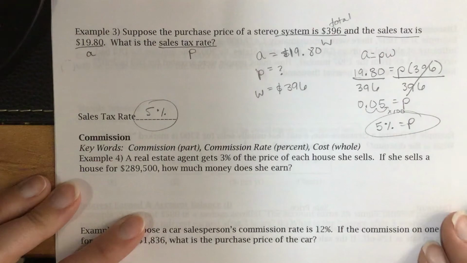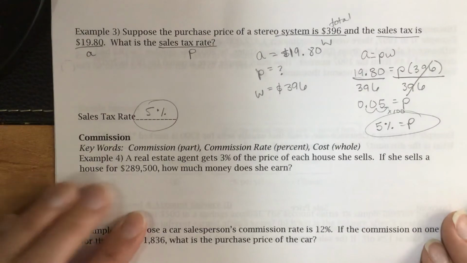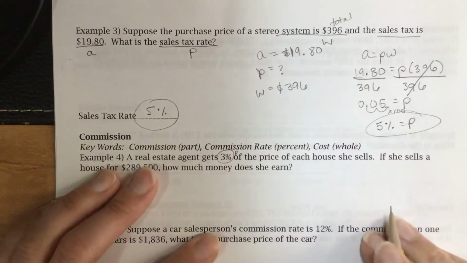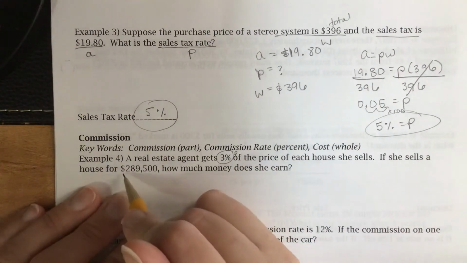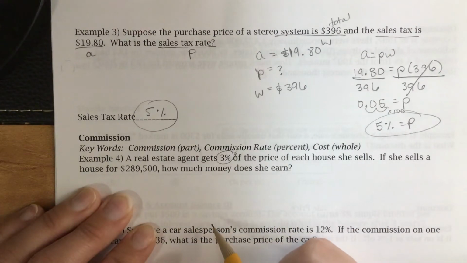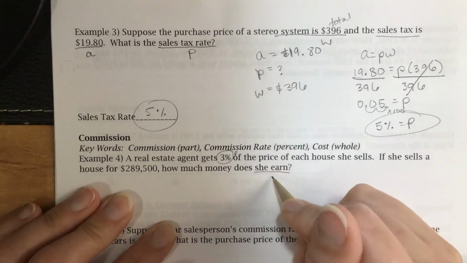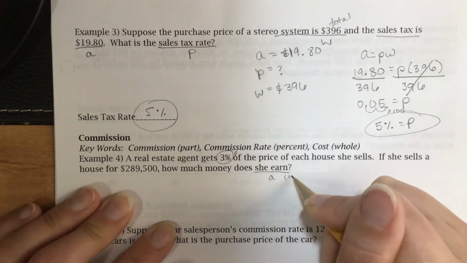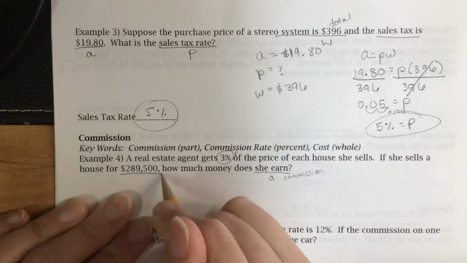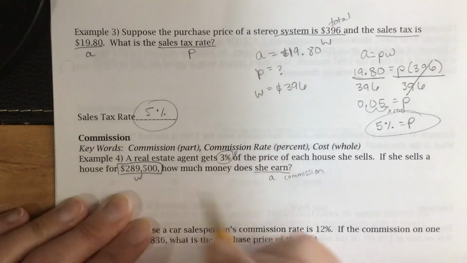Commission. Commission is your part, a commission rate would be your percent, and the cost would be your whole. A real estate agent gets 3% of the house she sells, or he. This is my percent. If she sells a house for $289,500, how much money did she earn? So her earnings would be a part. That's commission. We know that this is what the house sold for, and that's my whole.